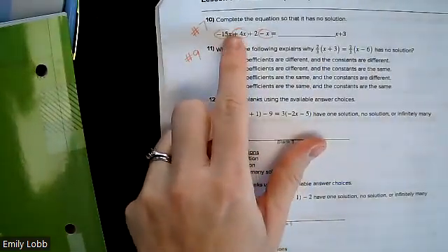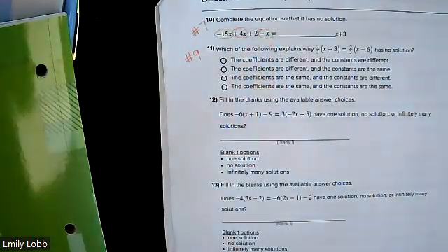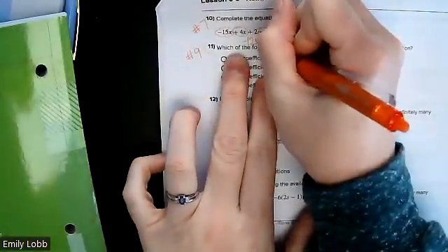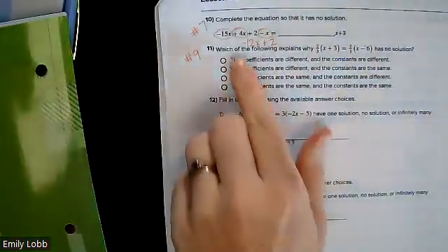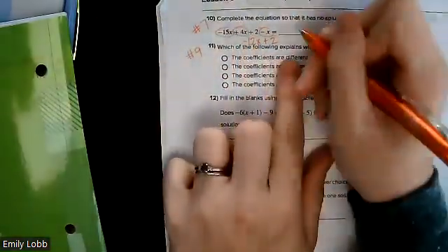-15 plus 4. -11. -11 minus 1 gets one more negative, so -12x plus 2. If we're looking for the same coefficient, what does our coefficient need to be? -12.